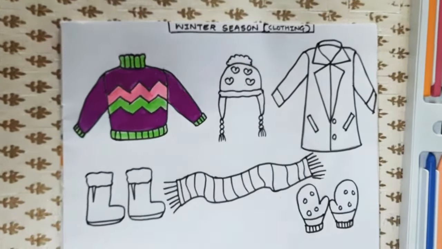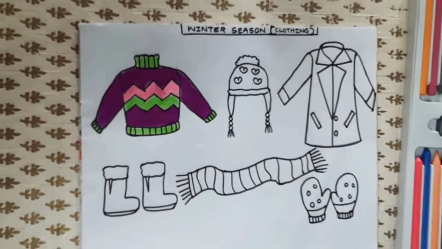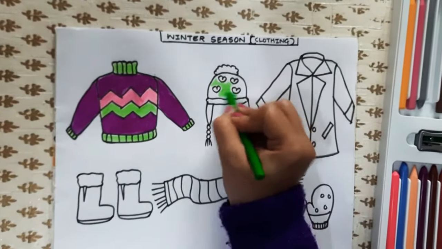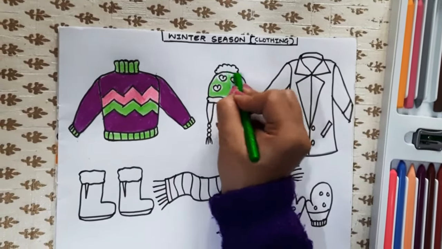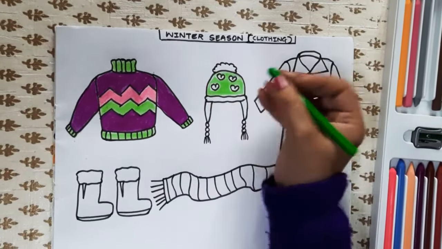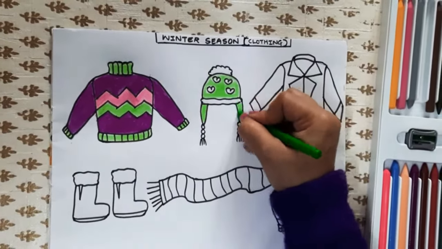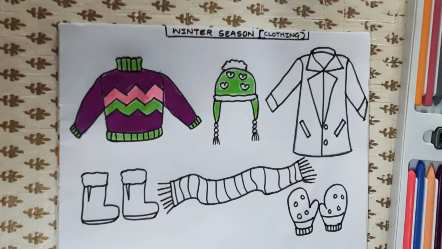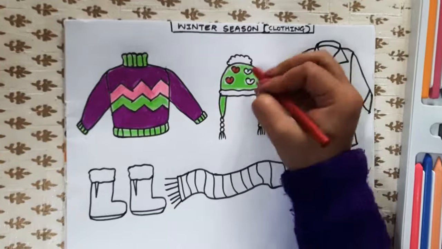Done. Now let's come to the cap. Let me repeat my colors. I want to use this green so that we are following some nice color combinations and we are matching the colors. So my green goes here, also in this. Okay, now for the rest of it, you may pick up a red or any other color that you like. I'm doing red and green.